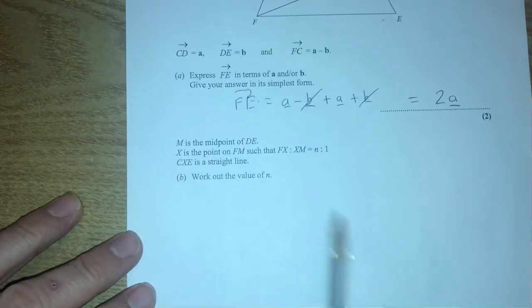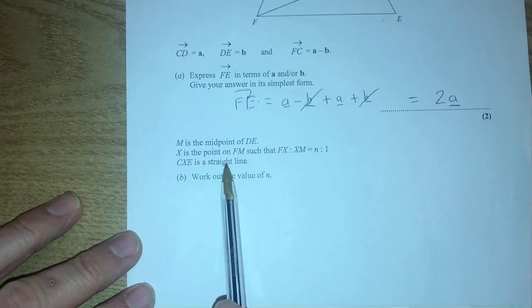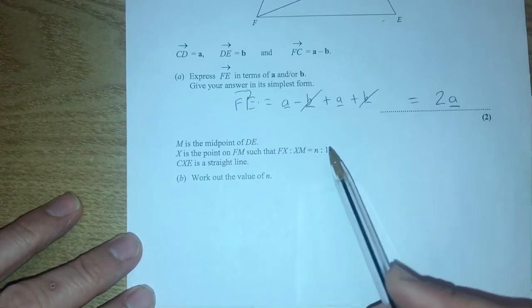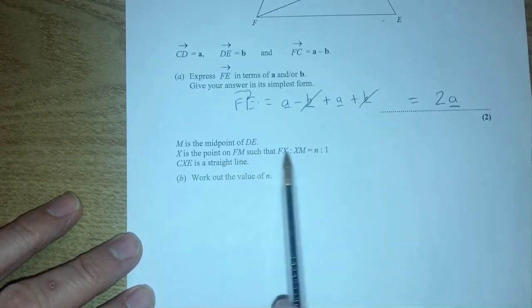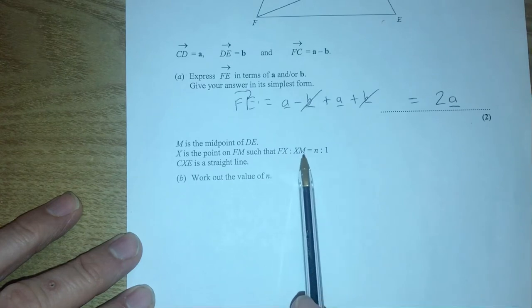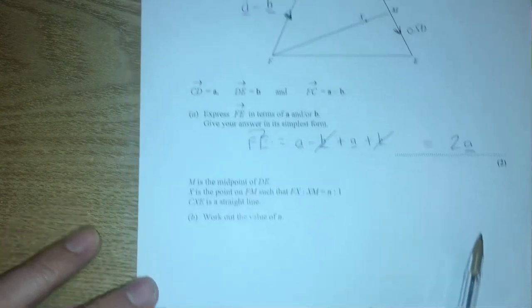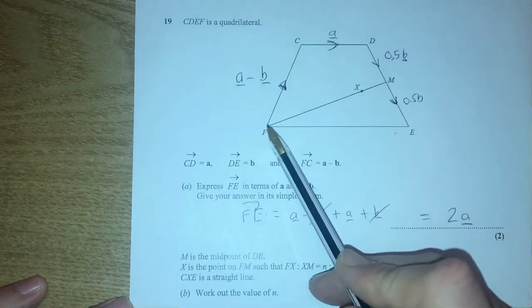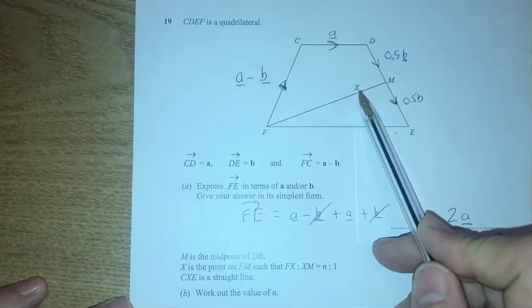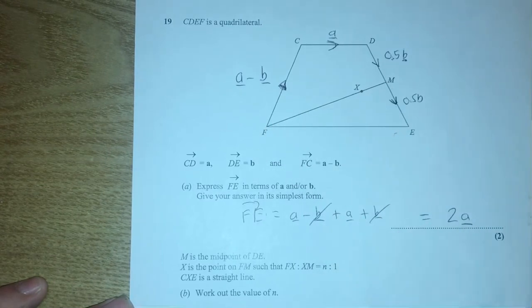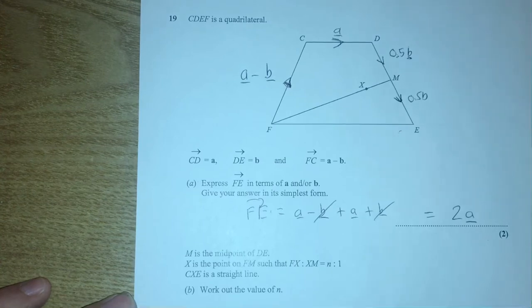What we need to do here is find the ratio of FX to XM in the form n to 1. So let's look back. So that's FX, XM. In order to do this, we need to express the line FX.